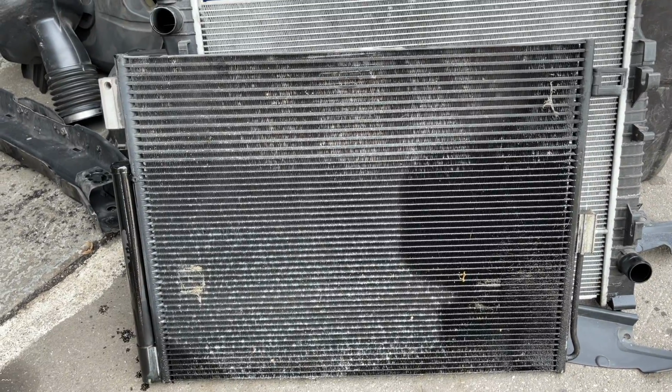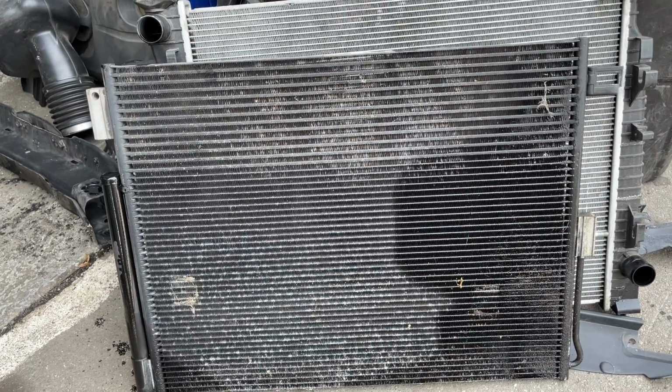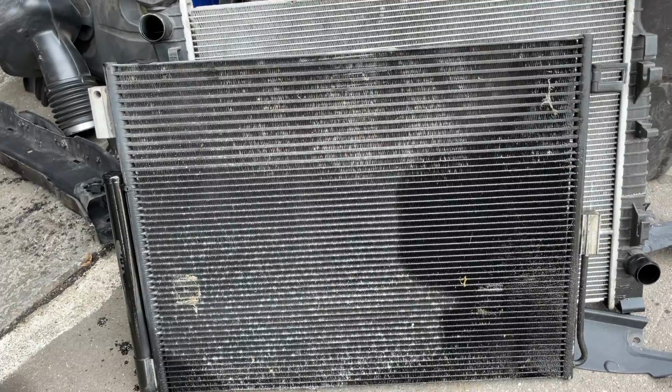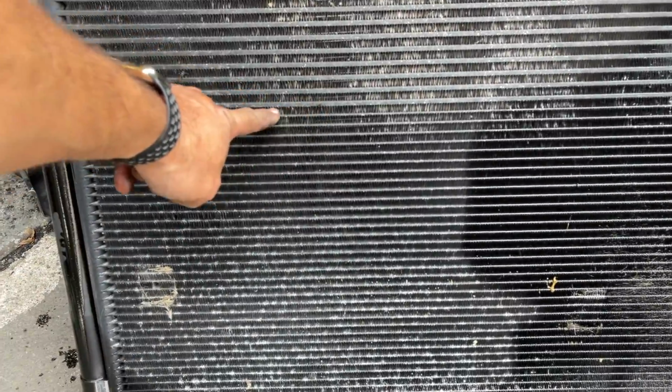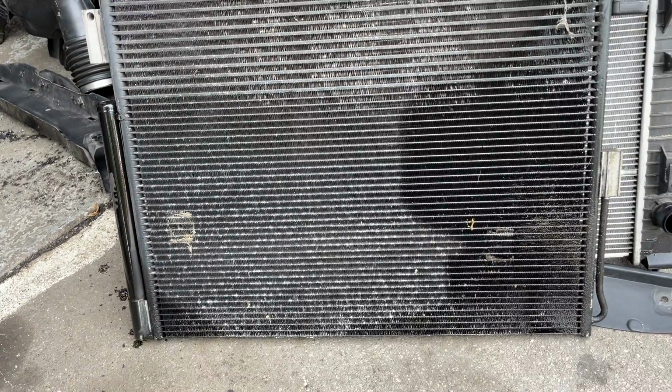Okay guys, so we have the condenser out right there, and you can see the difference between the top section and the bottom section. The split right here, the two different coolers. And you can see it was leaking really bad.